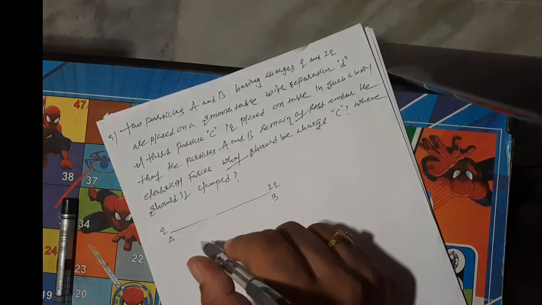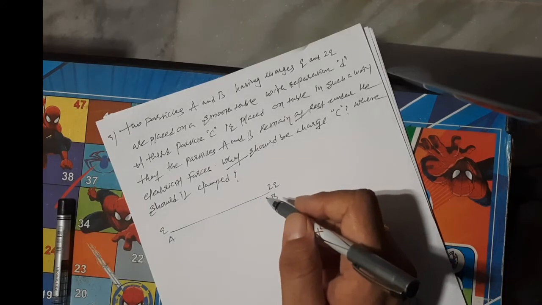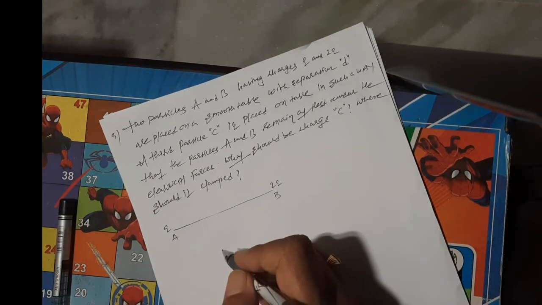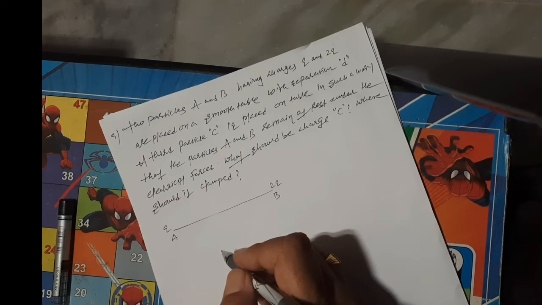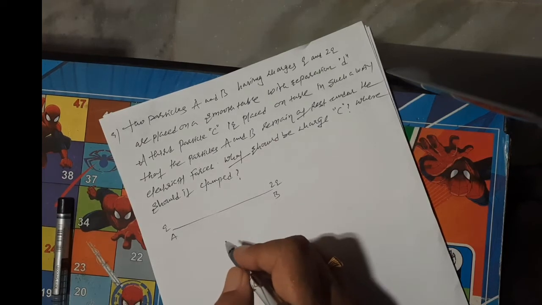So to keep A and B in equilibrium, we require another charge, that is C. The third particle C is placed on the table in such a way that the particles A and B remain at rest.